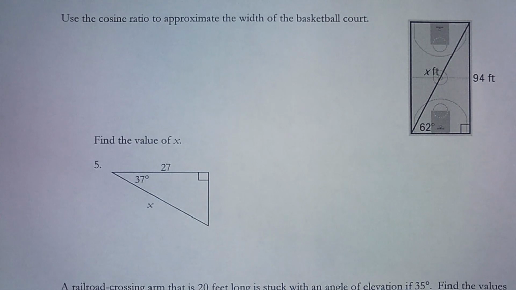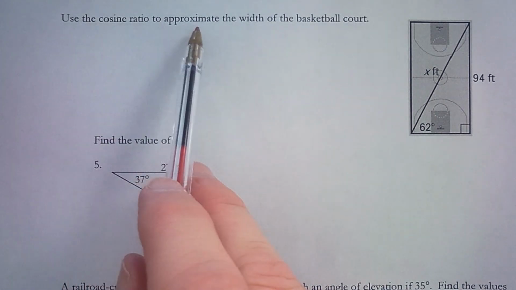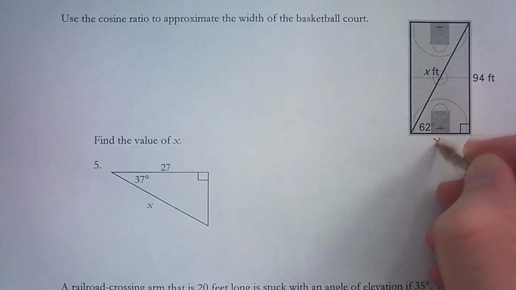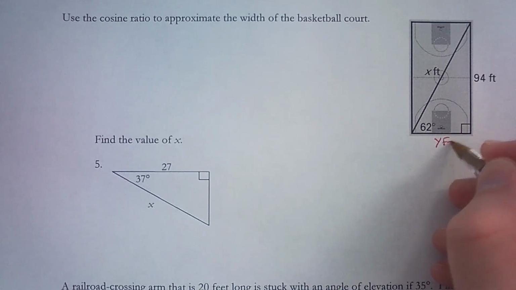Alright, welcome back. In our previous video, we were introduced to the cosine ratio, and now we're going to use the cosine ratio to find side lengths of a triangle. So we want to use the cosine ratio to approximate the width of this basketball court. The width is right here, so that's y feet.